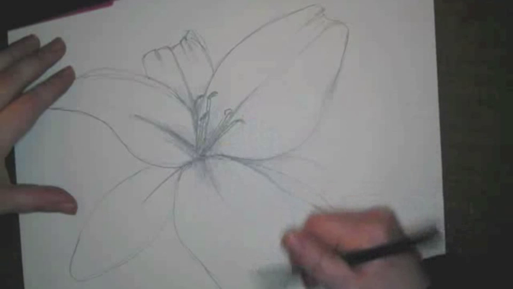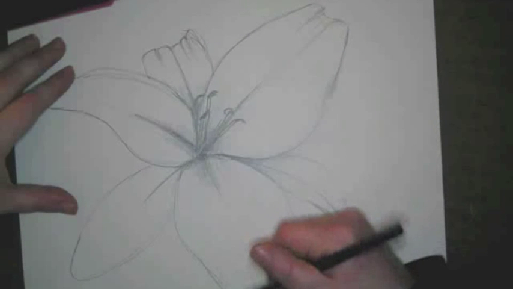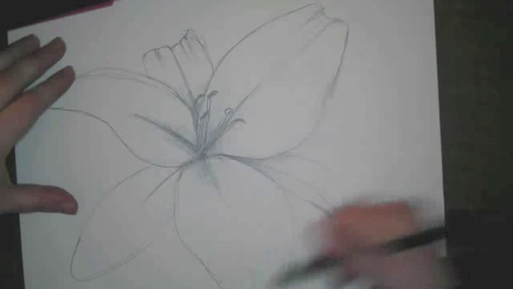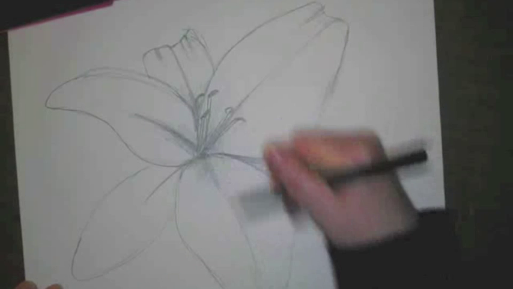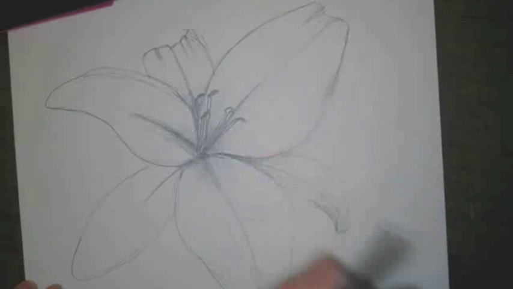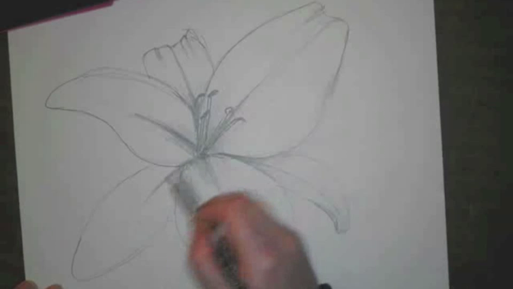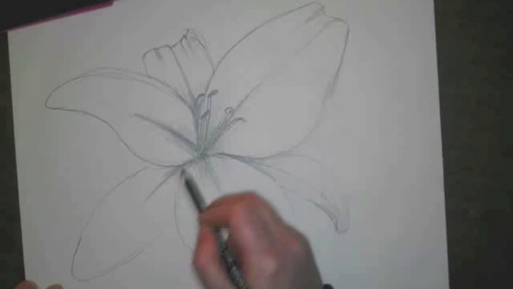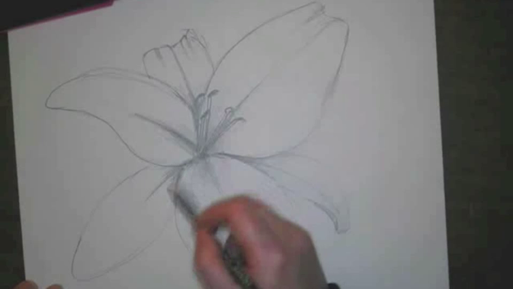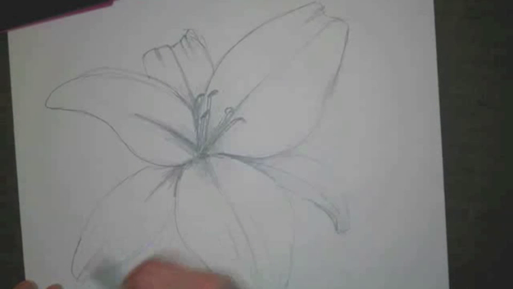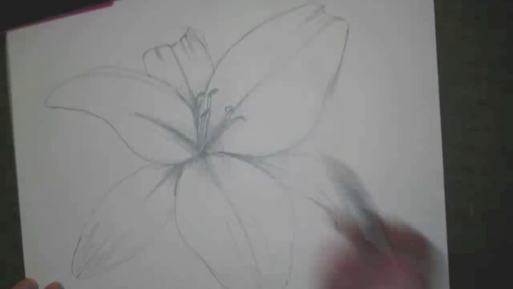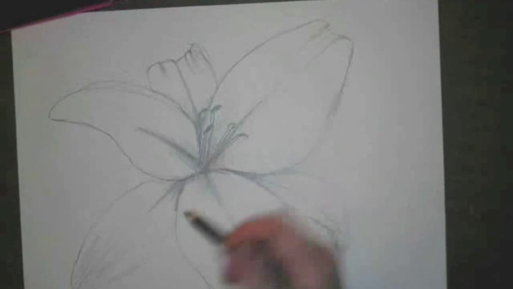We're going to add just a little bit of shading to the edge of this petal here too. A little detail here. And we'll do just a few little ridges down here, and also some shading. So we've got a basic lily.